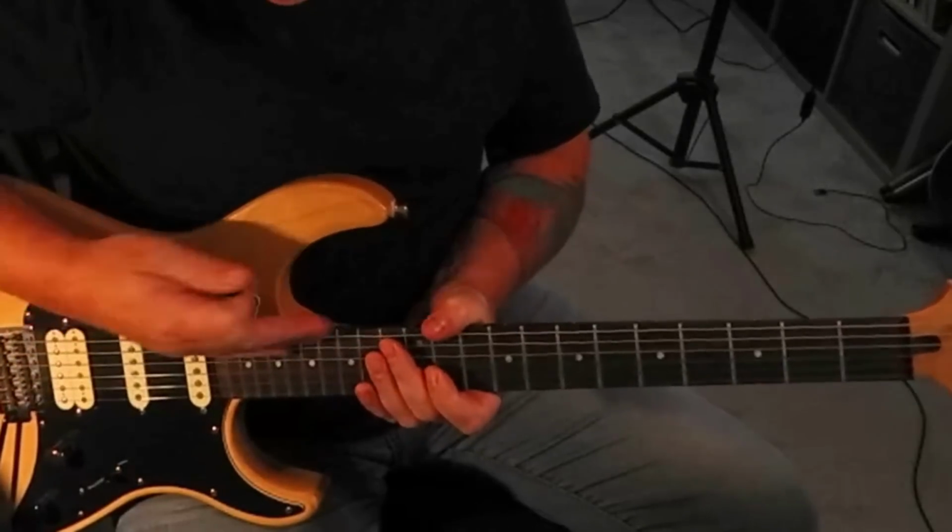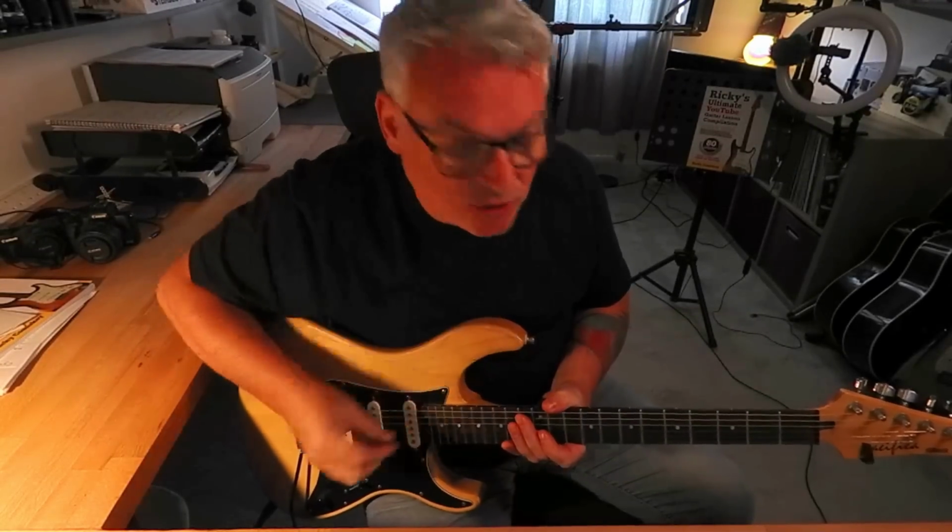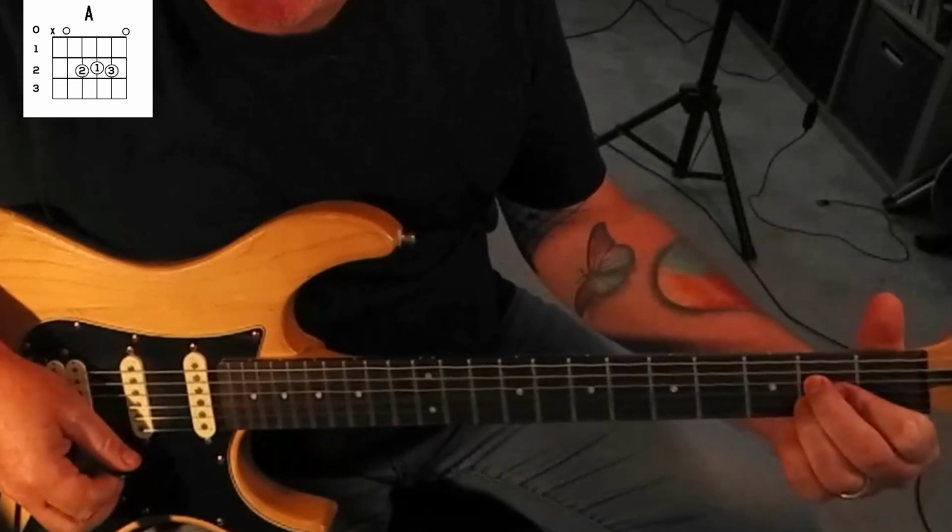So the string there tells us all the information that we need. Here is a golden nugget. Those are all your root notes for your A shapes. Let me show you. A. We're in the key of A.